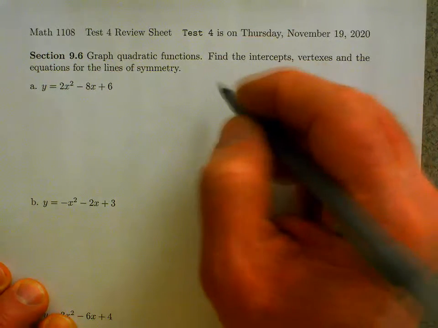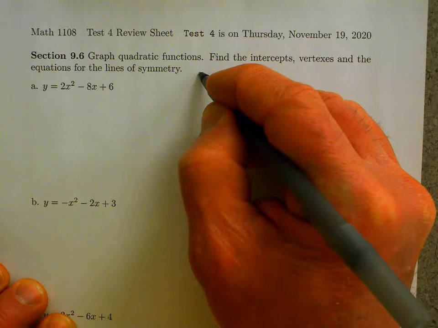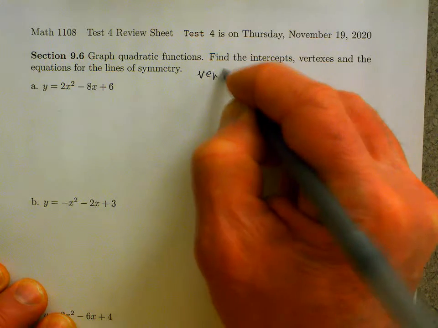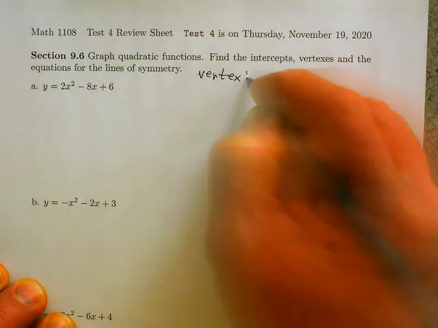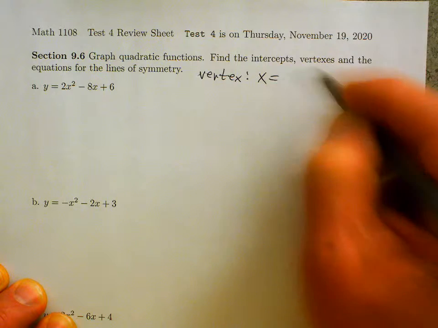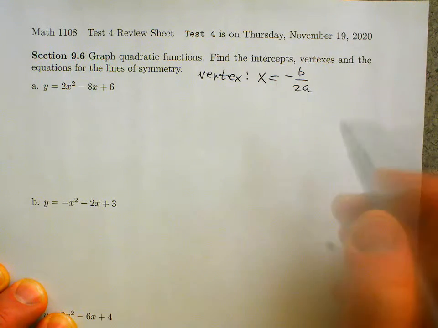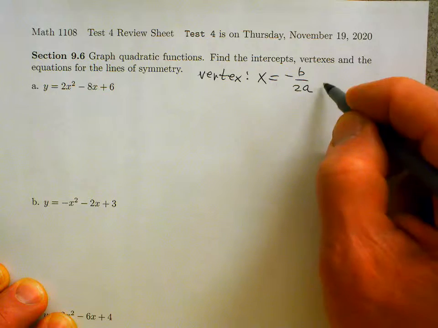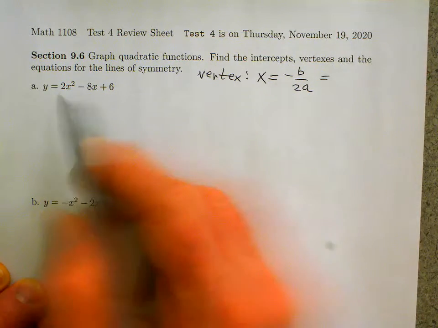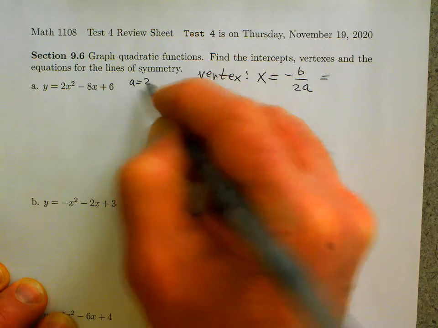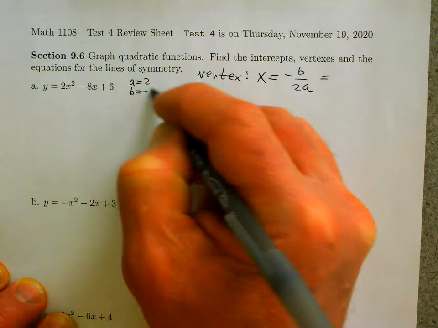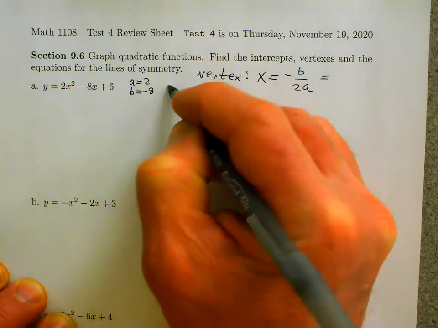Okay, there's a vertex formula for the x-coordinate. Vertex, the x-coordinate is negative b over 2a. So for this one, a is 2, b is negative 8, and c is 6.